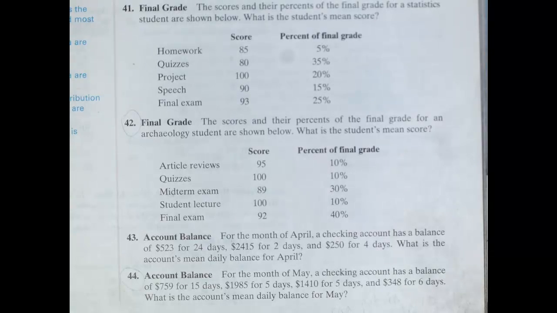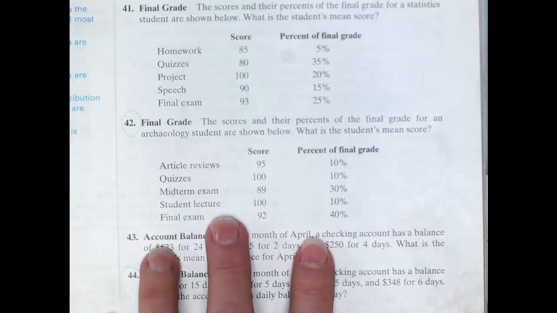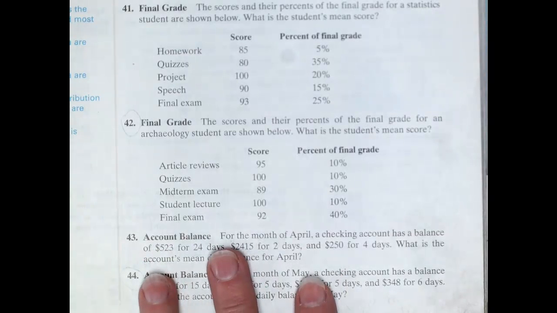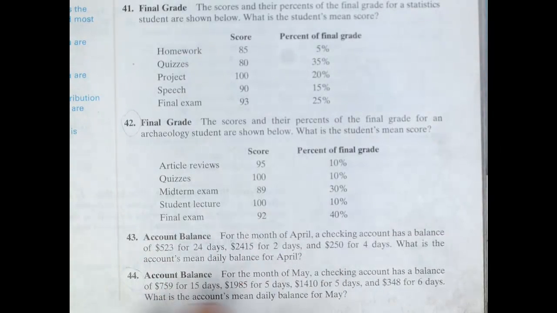Alright, for this example, I want to go over how to get a weighted mean on the calculator. So I'm looking at this example here about the final grade, and rather than use that weighted mean formula, which can be a little clunky to do by hand, I'm going to use the calculator's one variable statistics function to get that weighted mean.